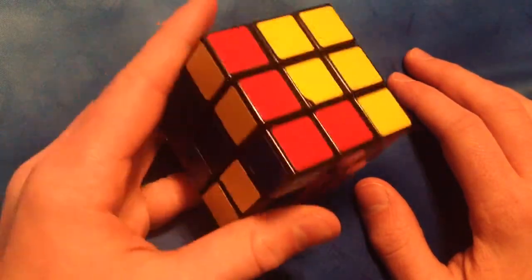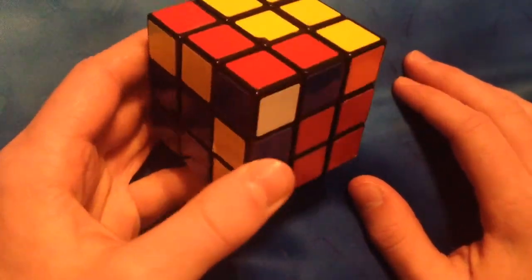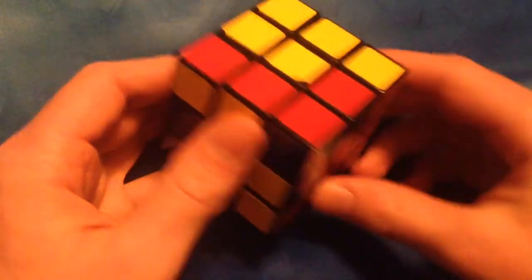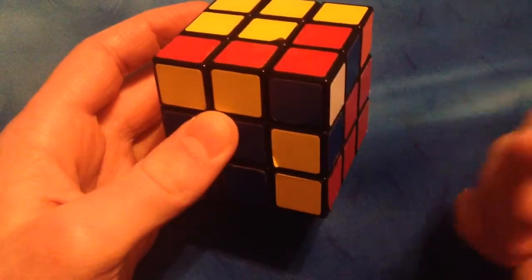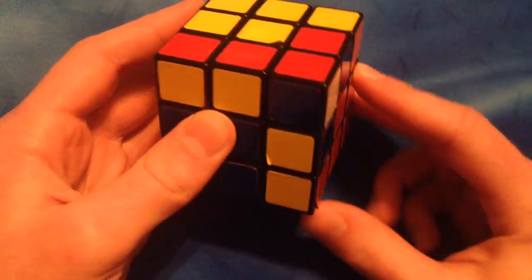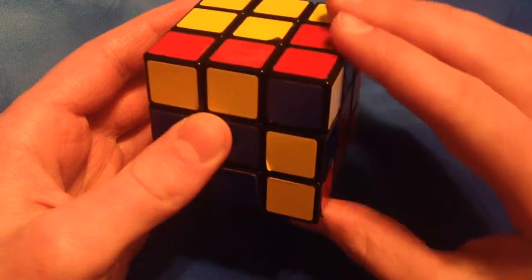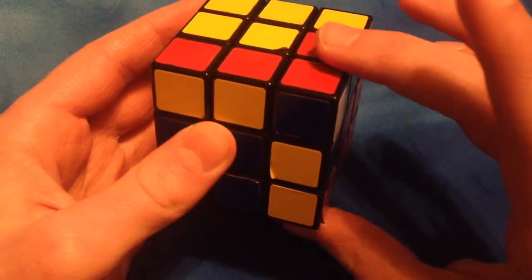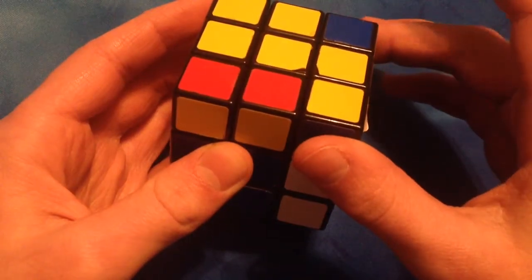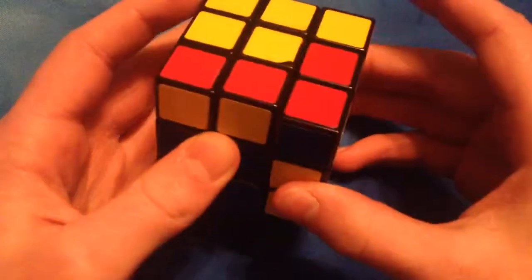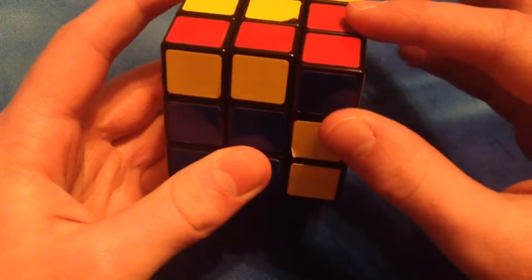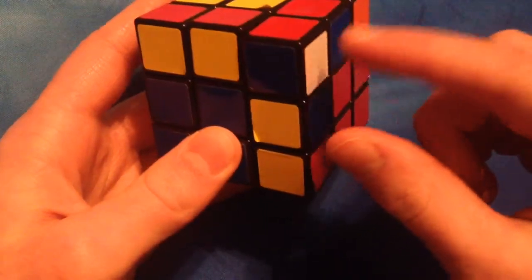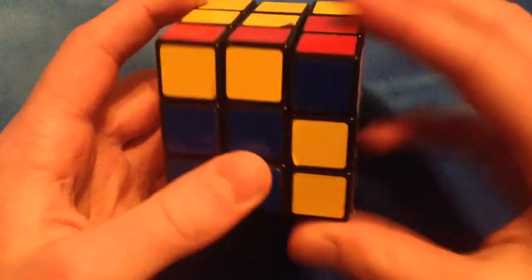So what you do is you put it over an empty slot, with the white of the corner on the side. Move the layer that contains both of the pieces up. Because the corner and the edge are both on the right face when I put the white of the corner on the side, I would move the right face up.